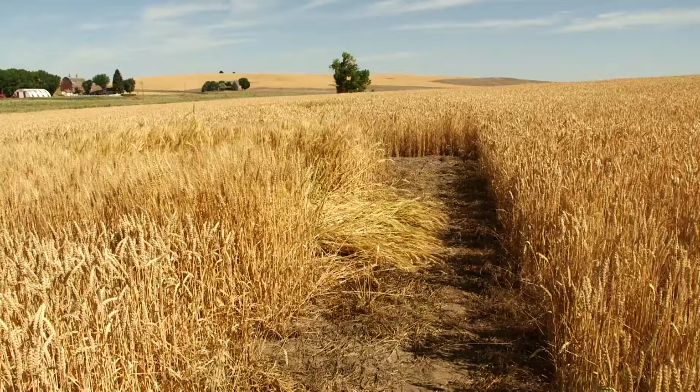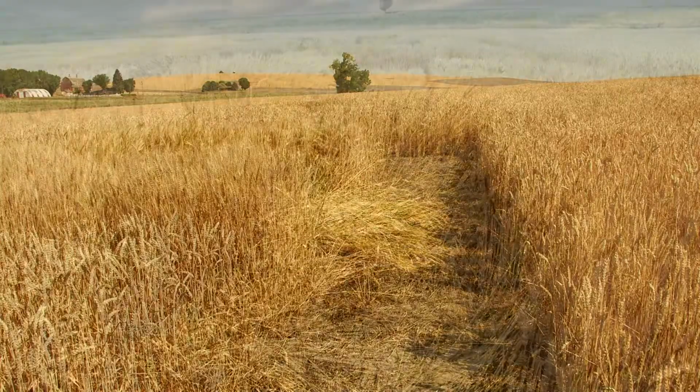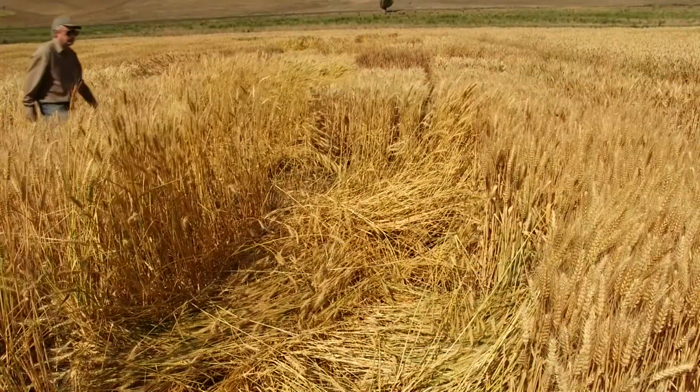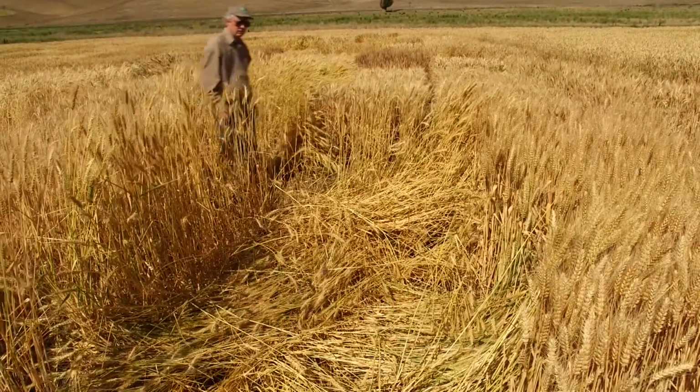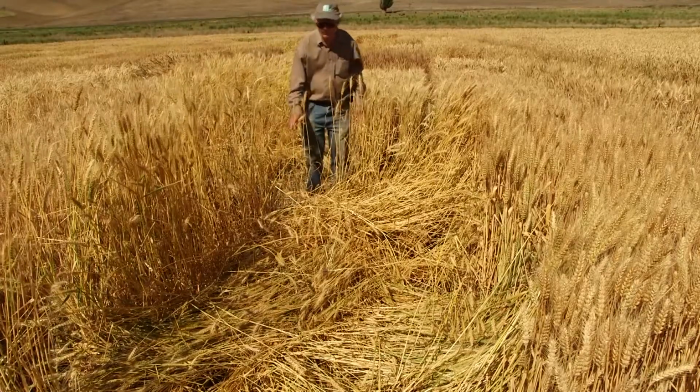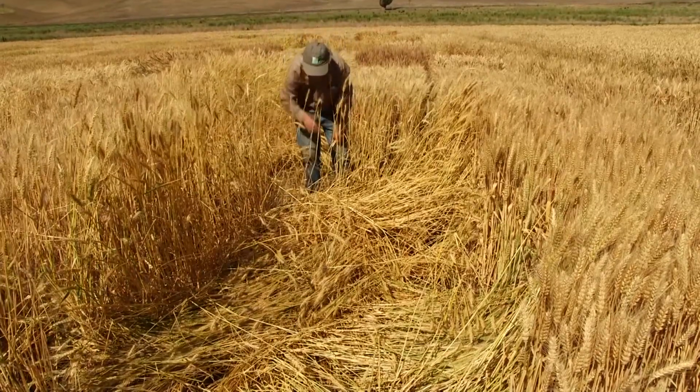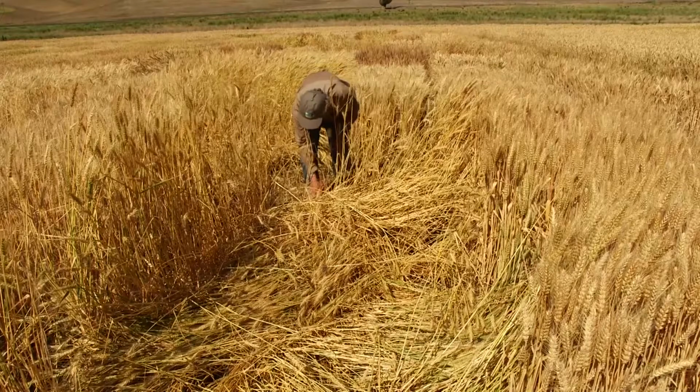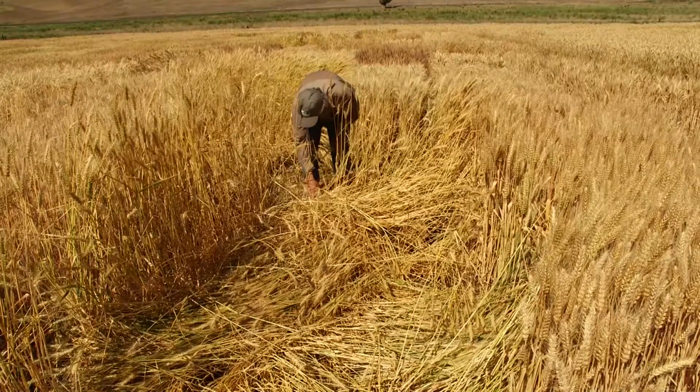So here we see a plot where the wheat is completely fallen over. And then taking a closer look, you can see that the wheat has fallen in all directions. And that's another difference between just regular wind blow, which may all be in one direction, whereas here you can see that the wheat is falling in a lot of different directions.